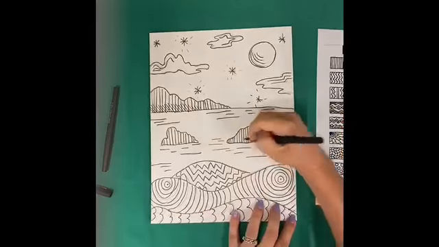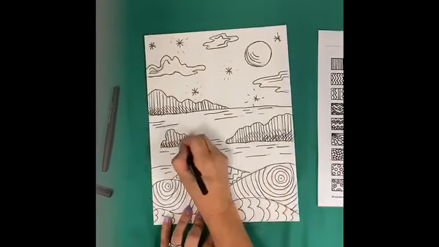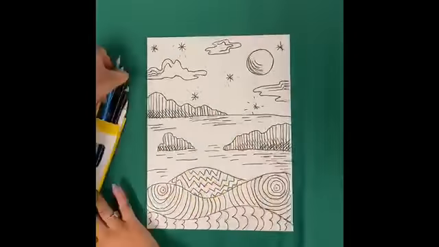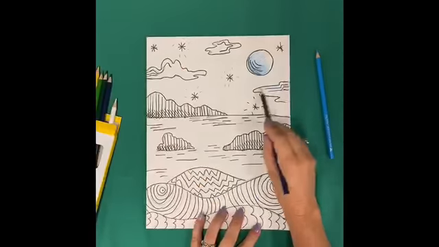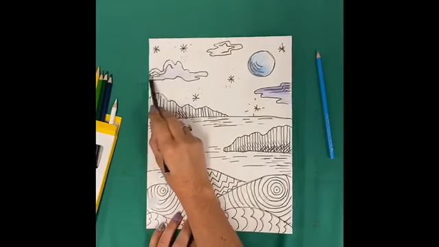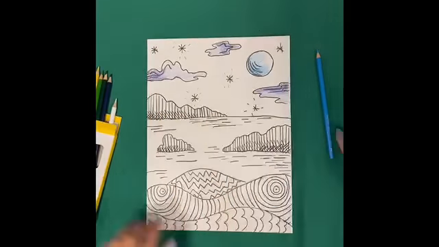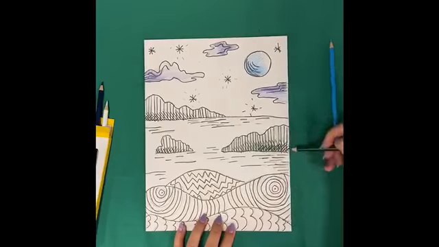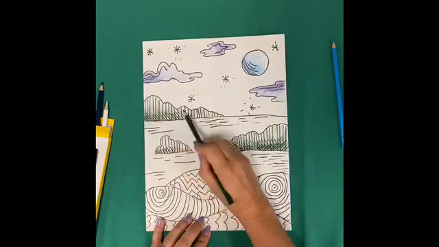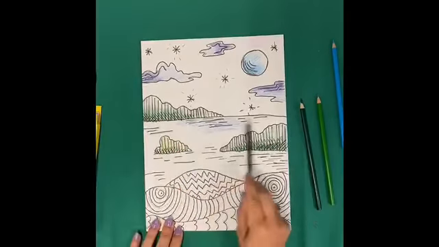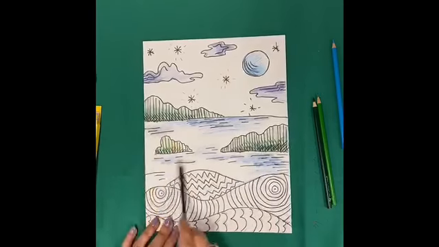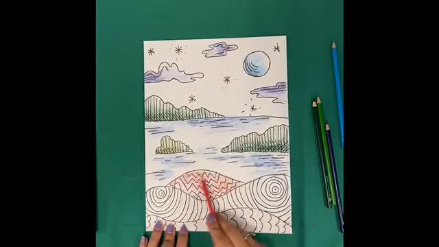With that same black pen, you can try doing some cross-hatching lines. Cross-hatching lines are when you go in the opposite direction. Using my colored pencils, I can add some color to the picture. I'm thinking about shading too, so as I use my pencil sideways, I can go back and push harder to create a darker effect. Experiment with it, and you can add any other materials you like, such as watercolors as well.